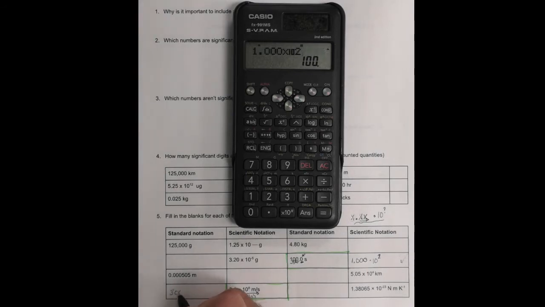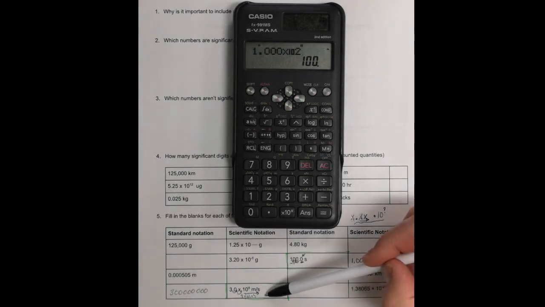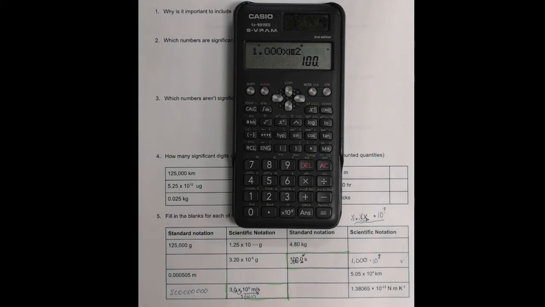So that's 1, 2, 3, 4, 5, 6, 7, 8. So that's 8 positions to the right. We have our value in meters per second. Oh, reminds me, this was in seconds. I like to use the cursive S because my S's sometimes look like 5s. Just something that it's probably wise for you guys to adopt.